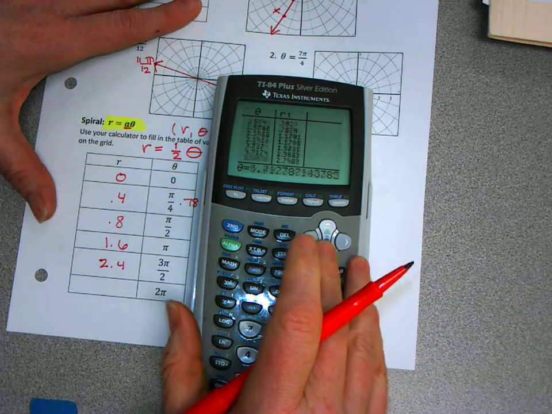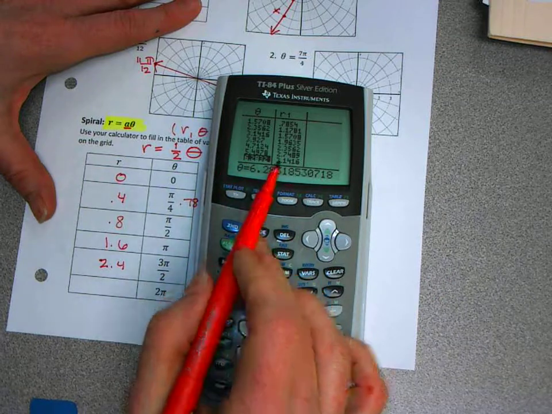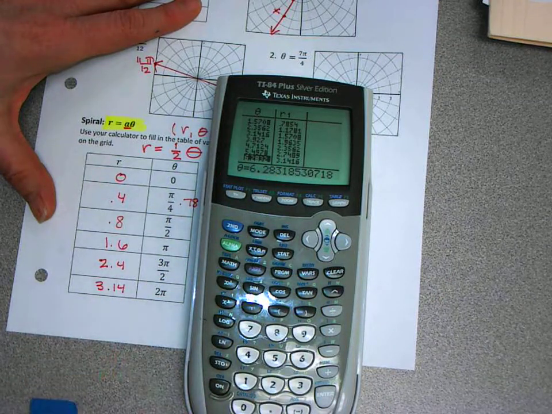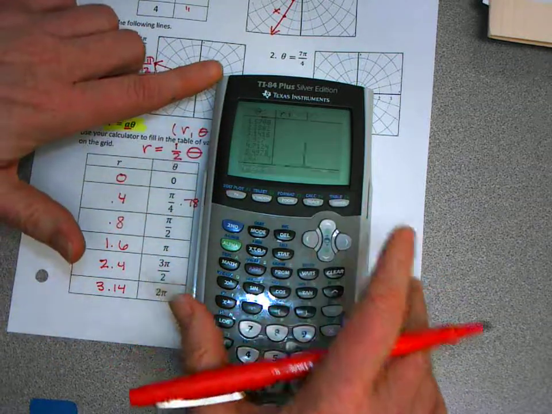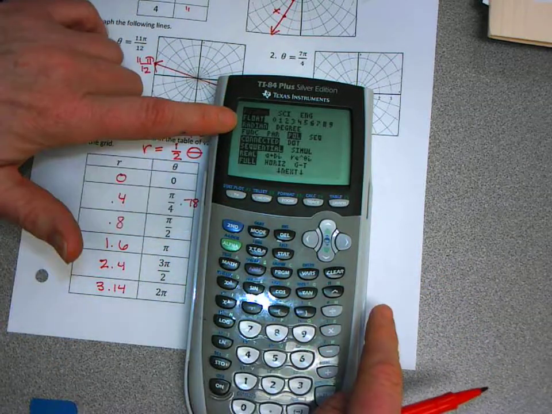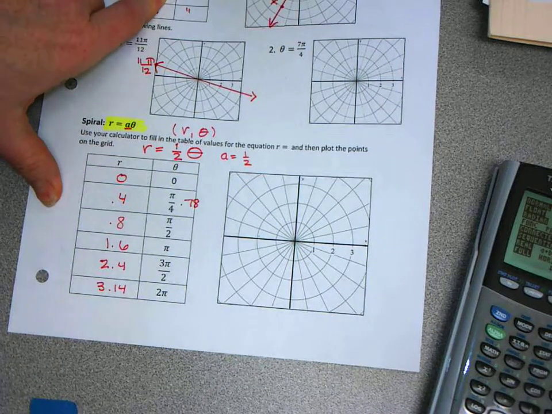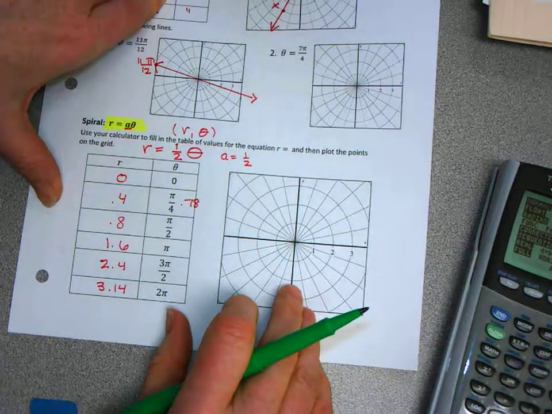Now go down to 2 pi, 6.28. We get an r value of 1.4. Okay, so we put it in the equation. We created a table. And don't forget, we changed the mode to radian. All right, let's graph that. What does it look like when we graph it?